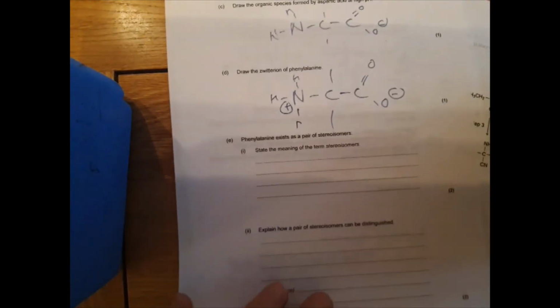Draw the organic species formed by aspartic acid at high pH. NCC. High pH means OH minus. So you draw aspartic acid out, but you make sure you remove the H plus from this end. Draw the zwitterion of phenylalanine. Zwitterion, you make sure there's an O minus on this end, and there's an H plus on this end to fill the middle bit in. Pair of stereoisomers. Stereoisomers have the same structural formula but a different arrangement of atoms in space. Explain how a pair of stereoisomers can be distinguished. They rotate plane polarized light in opposite directions.